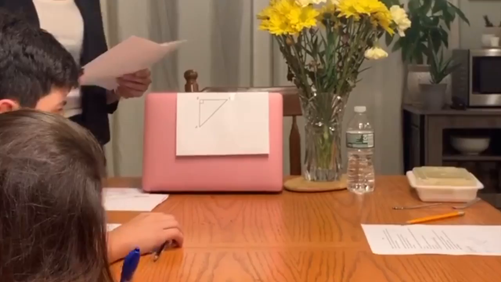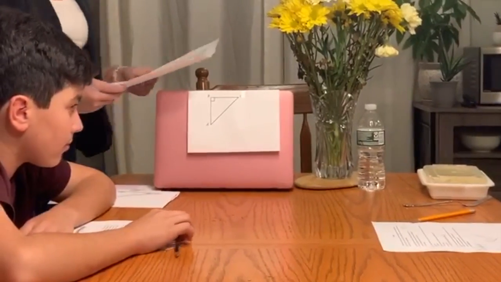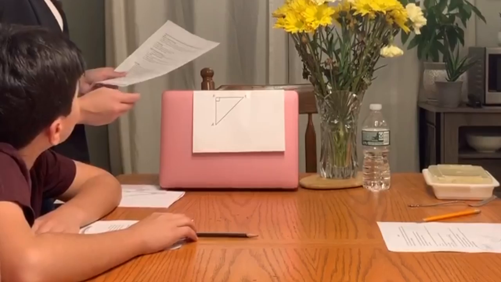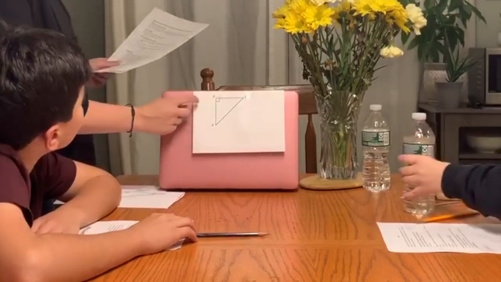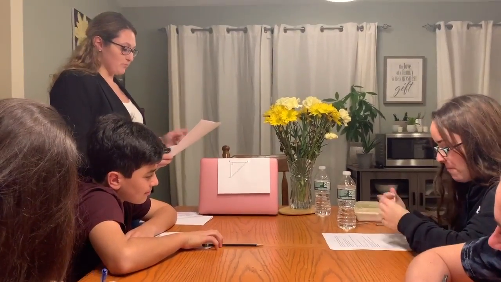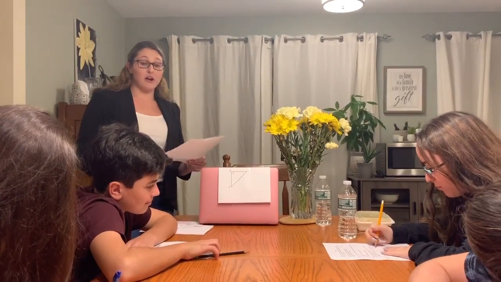Let us keep in mind that when you are naming triangles, we look at the measure of the largest angle. For example, in this triangle, what does it mean when there's a small box in the corner? Yes. There's a measure of 90 degrees. Good. That means that this is a right angle. We call this triangle a right triangle.